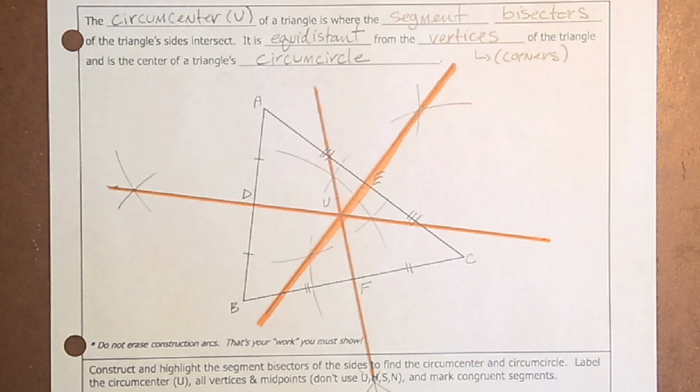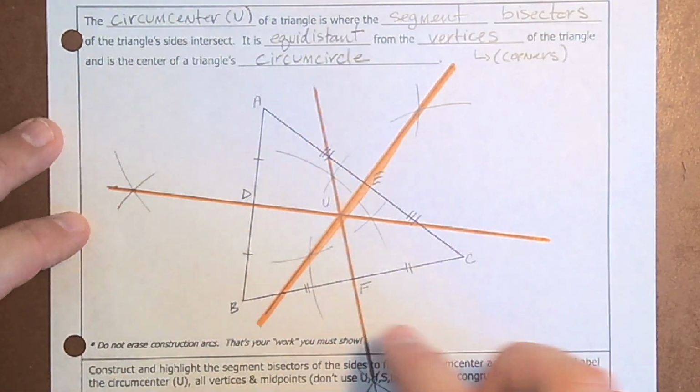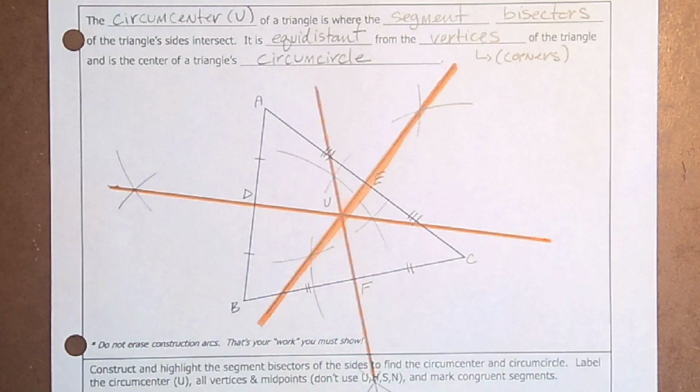Now, this is labeling vertices, labeling midpoints, marking congruent parts. That's going to be something that you do on a lot of things. But there was something else that I told you that was special about the circumcenter. What else did I tell you was special about the circumcenter? Equidistant from what?